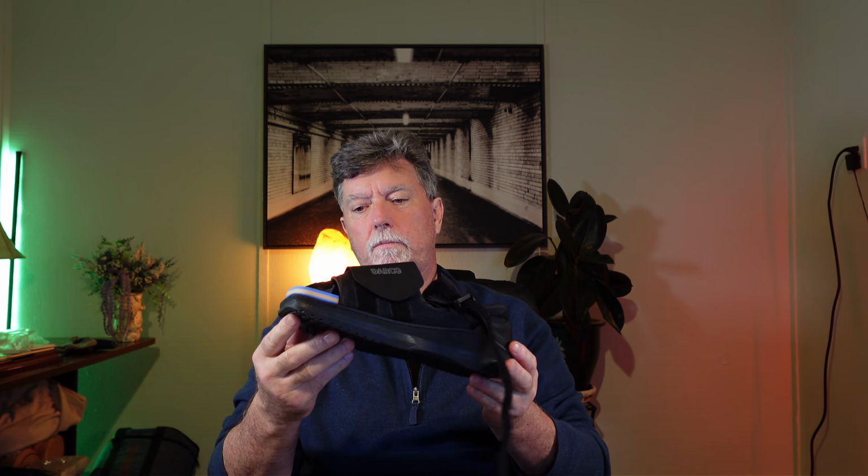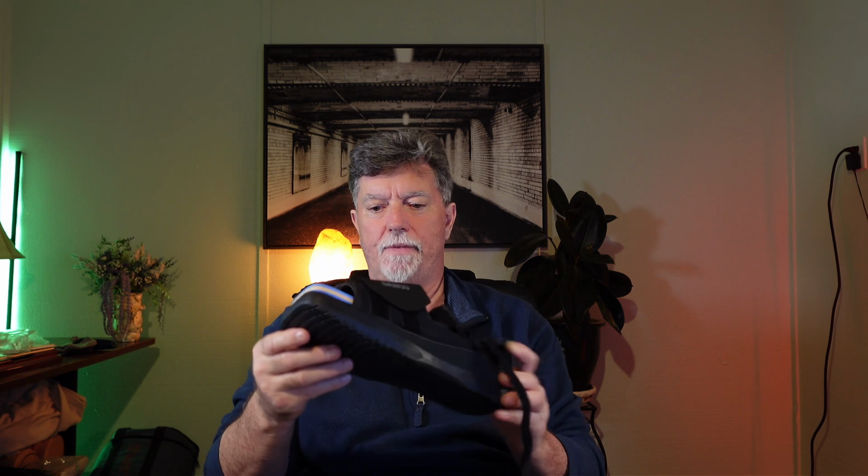Oftentimes on the first digit, which we call the great toe. But also all along the base of the foot, you'll get them opened up. And I have some examples of that going forward. So that's a mechanical alteration, right?